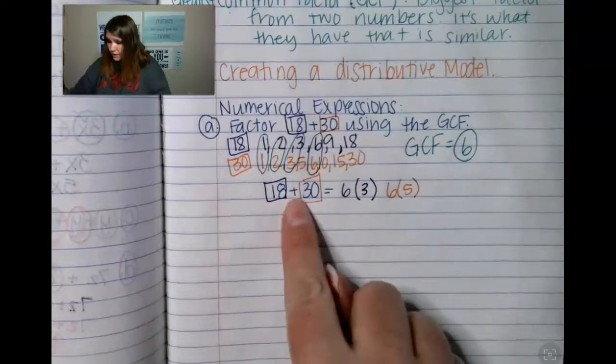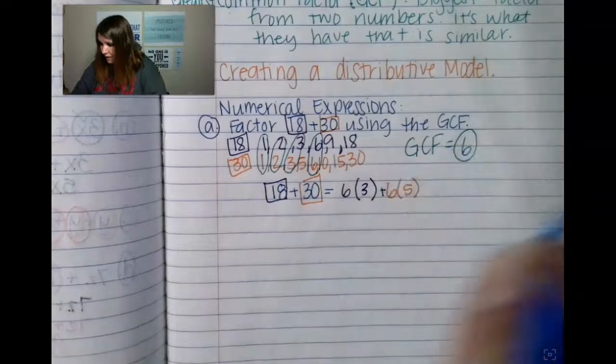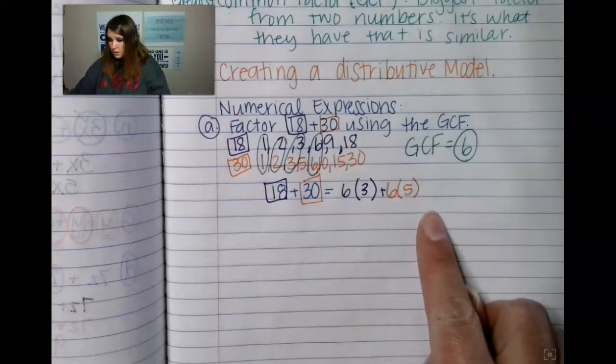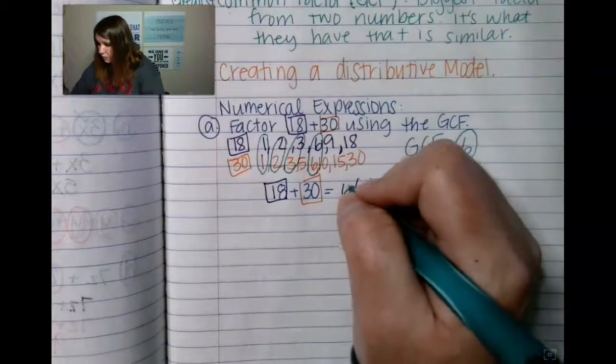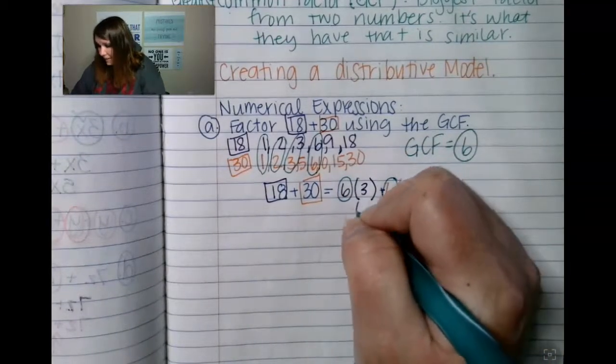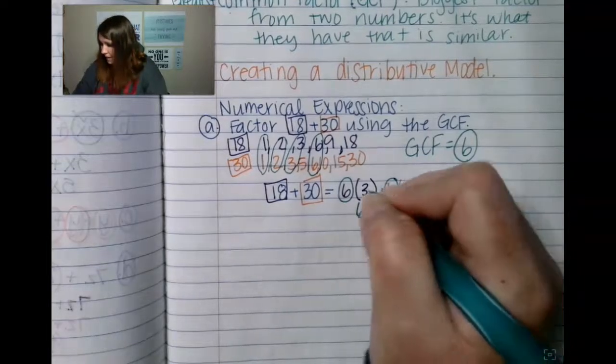And originally I was adding, so I want to make sure that I am adding. Well, this doesn't quite look like a distributive model yet. So we need to make it look like a distributive model. So I'm going to take my special number, I'm going to slap it on the outside of some parentheses, and then I'm going to cut the fluff.